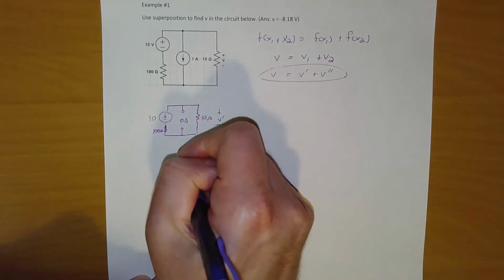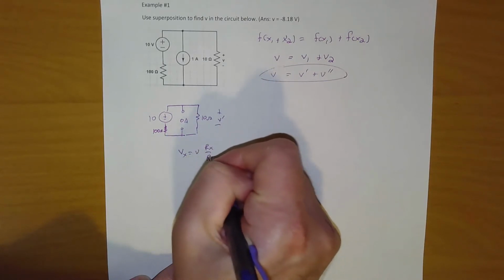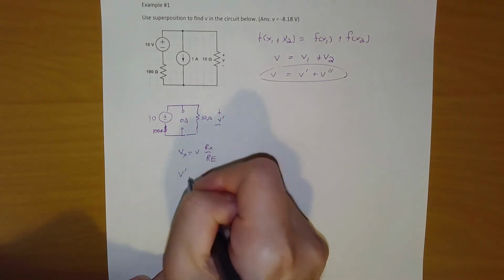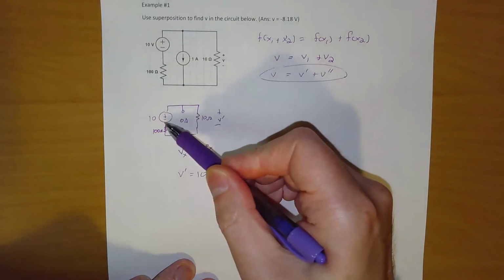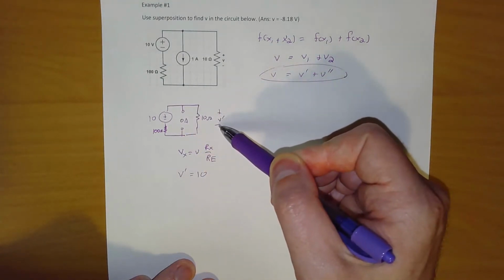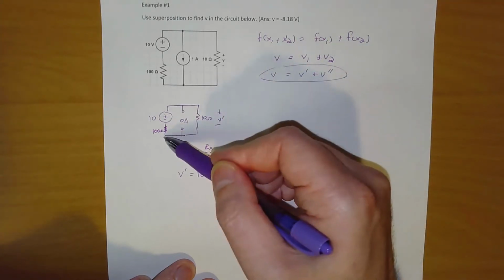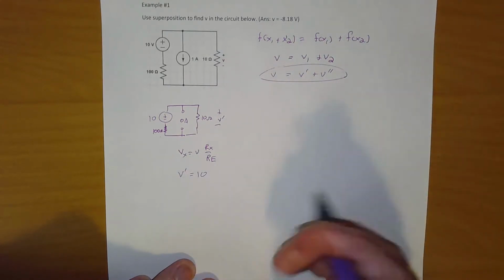Voltage divider is Vx equals V times Rx over R equivalent. That's our generic form. In this case, our Vx is V prime and our voltage is 10. If you check the polarity, you'll see that we go from negative to positive and then positive to negative, so we increase the voltage and then drop the voltage and drop it again. So our polarity is fine, and we don't need to make this a negative 10.